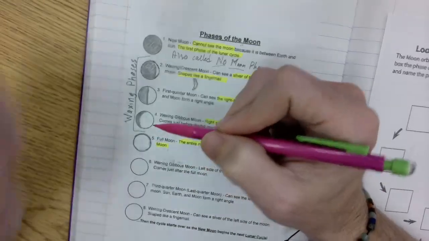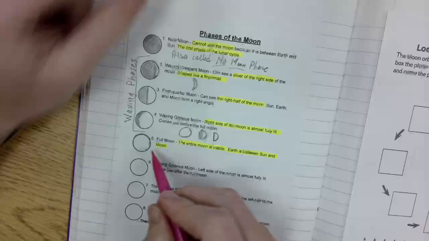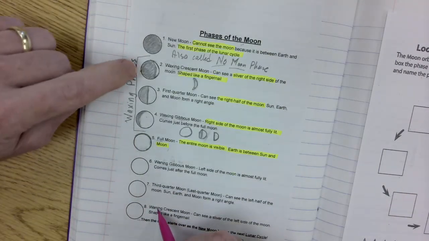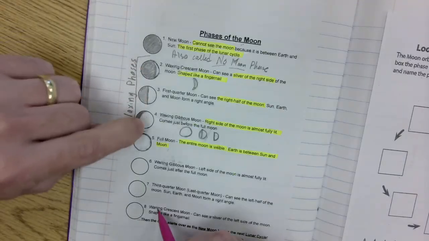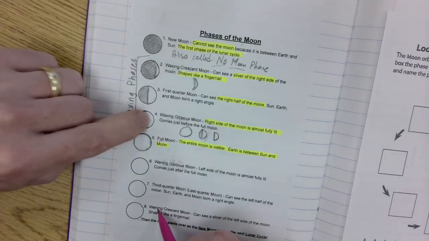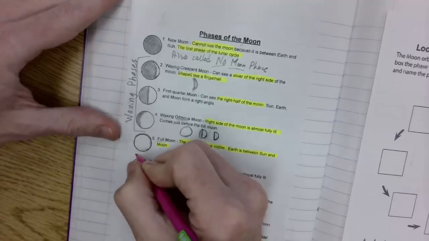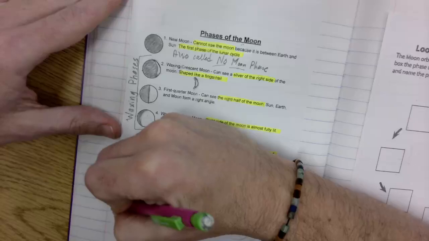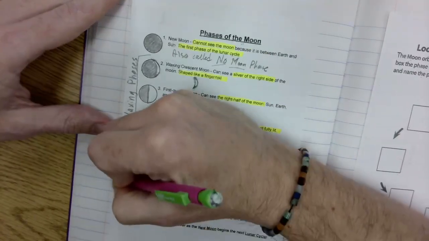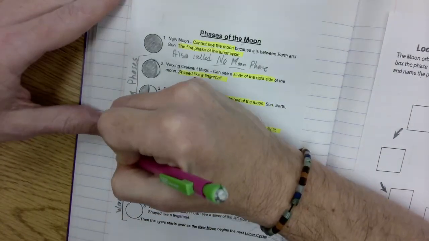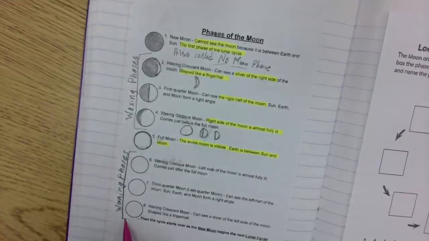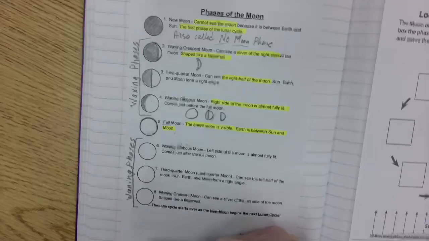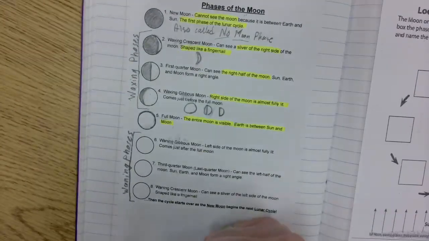And now we go the opposite direction. So after a full moon, we go into our waning phases. So if we label these 3 as waxing phases because they're increasing light with light on the right, then we will label these 3 as waning phases. These 3 are waning phases because our light will be on the left side of the moon and our light will be shrinking or appearing to shrink.